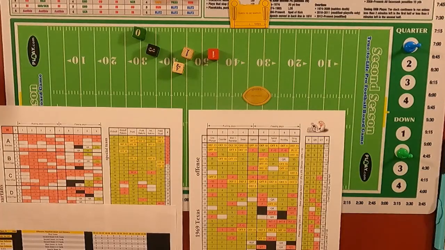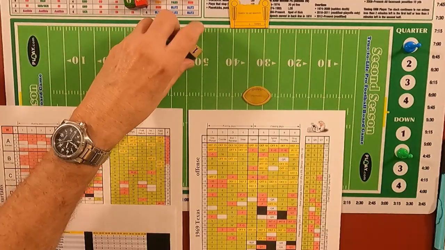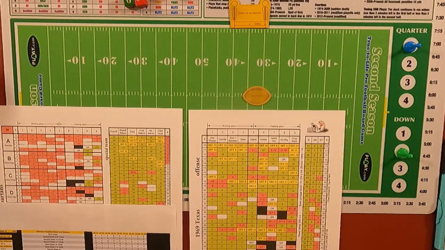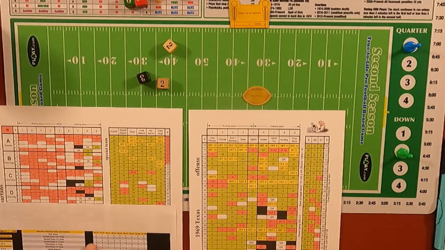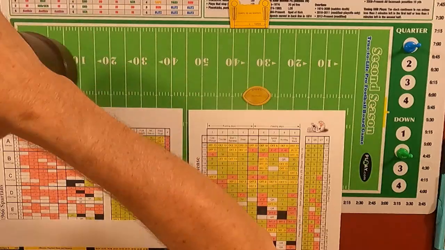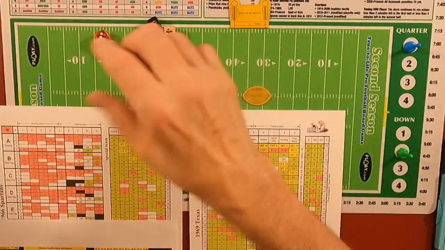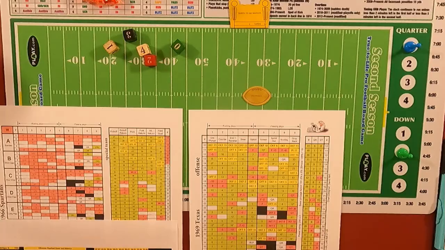Second and 3. One more play here in the first quarter. Second and 3. I think we'll go counter. And he goes 34. Second and 3 and a 34 is E. Long pass. He thought I was going to go for it. There, I have a 35 on the counter, 1 yard. He is a 2 on the counter, -1, no gain.